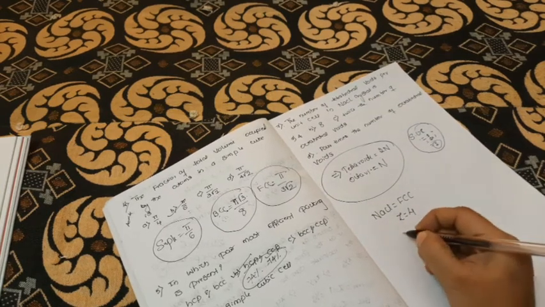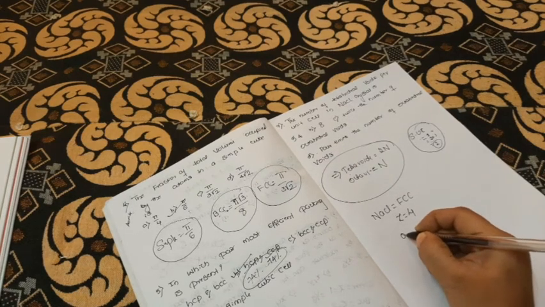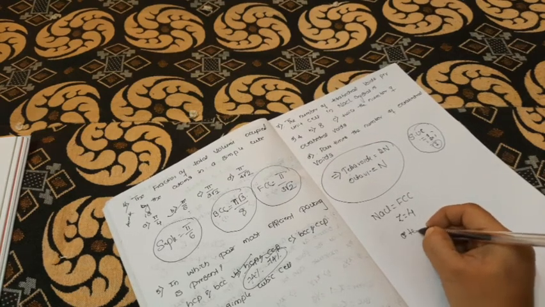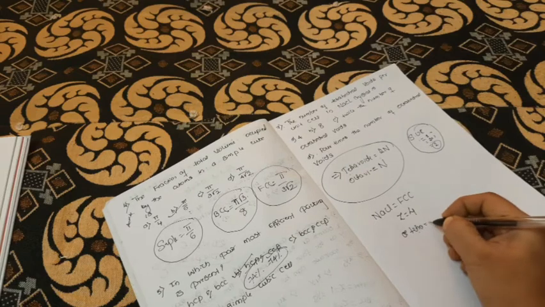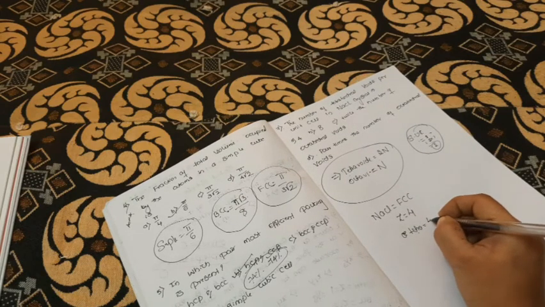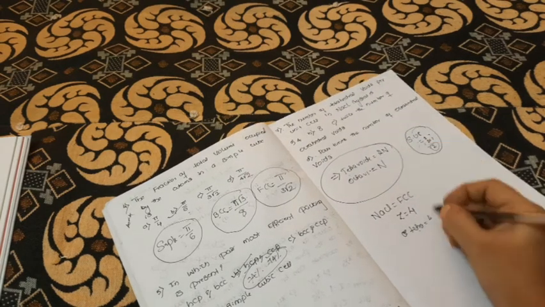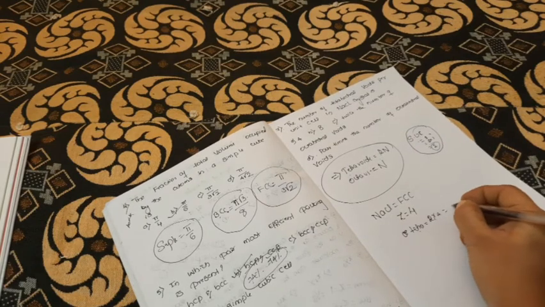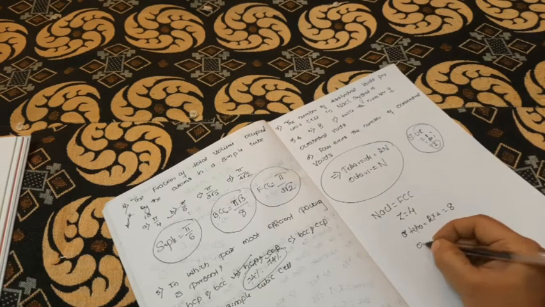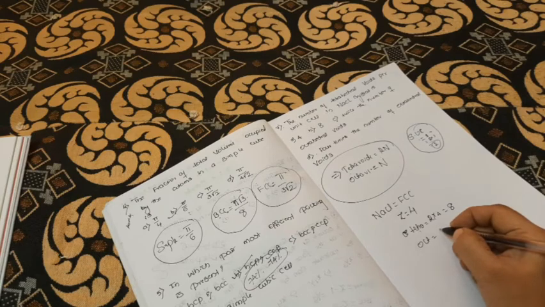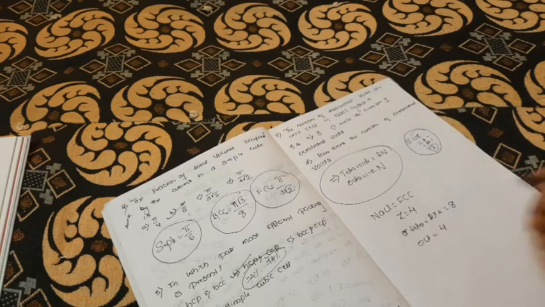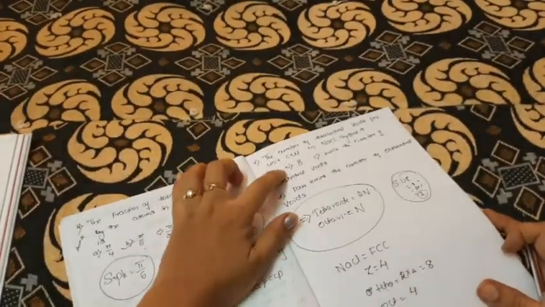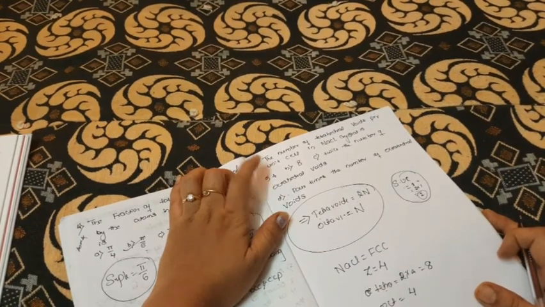And they are asking for the tetrahedral void. As we learned, it is twice the number of atoms, so 2 into 4, the tetrahedral voids are 8, whereas the octahedral voids are equal to the number of atoms, so 4. According to this, option B is the correct one.